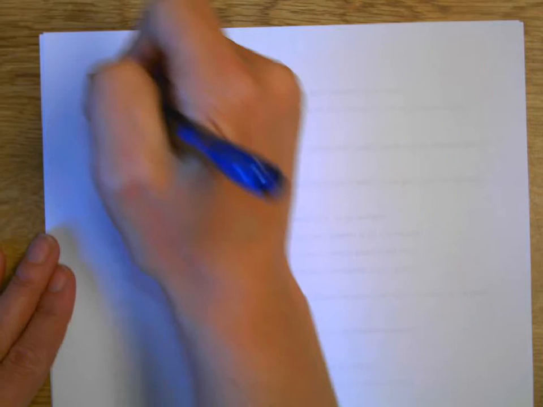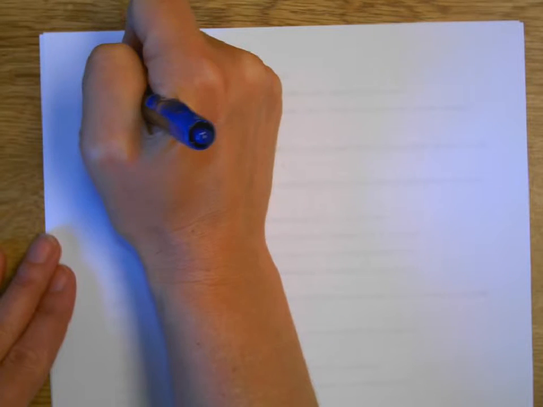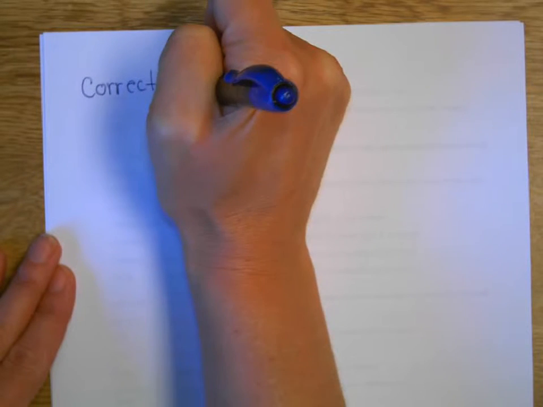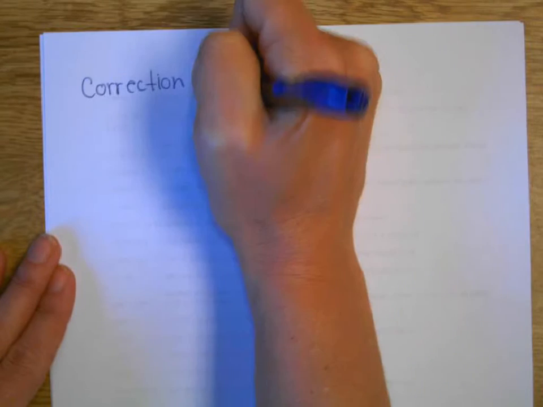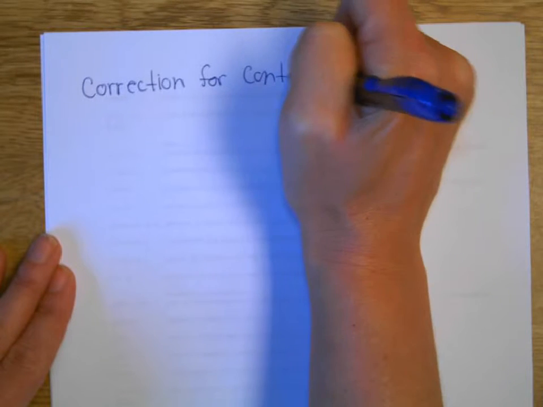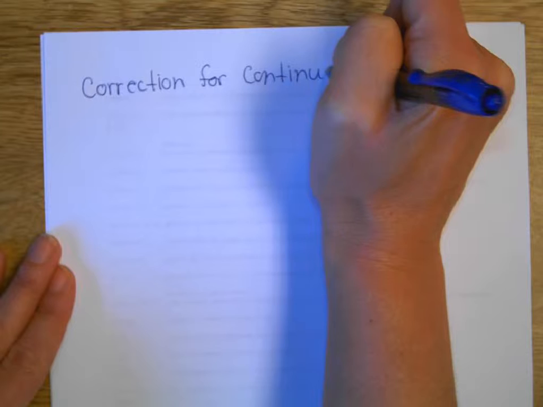What we also have to do, and once you get by this you're going to be okay, is called correction for continuity. This is the part I kind of wanted to do yesterday, but it would have taken more time than I thought. Whole new idea: continuity.